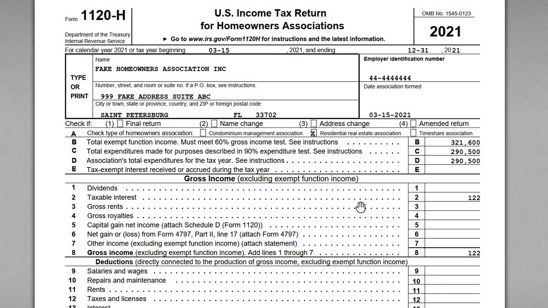Okay, for this video, I want to go over a very simple tutorial on how to complete an 1120H tax return for a homeowners association. Homeowners associations are very prevalent in the U.S. I think the last count there's maybe close to 400,000 of them. But they're organized as corporate entities under state law, and they're still required to file a tax return, even though in a lot of cases they might not actually owe any tax.